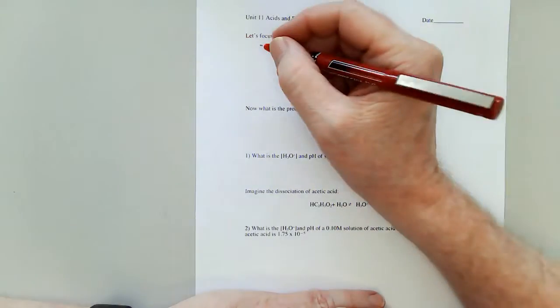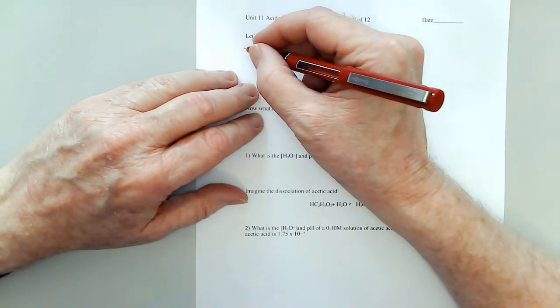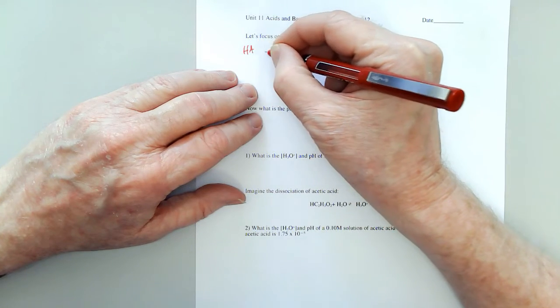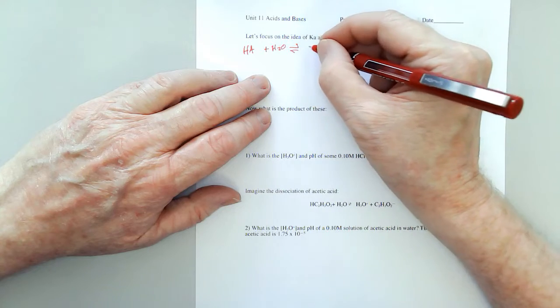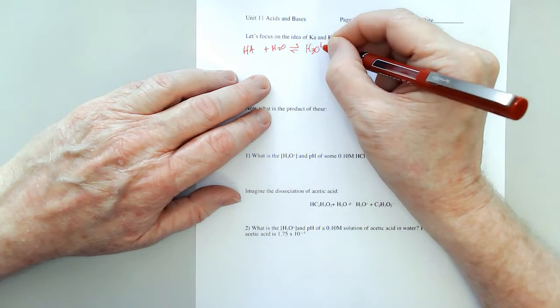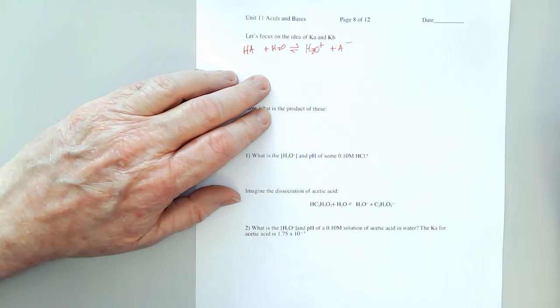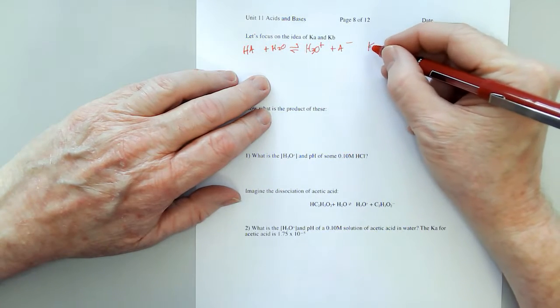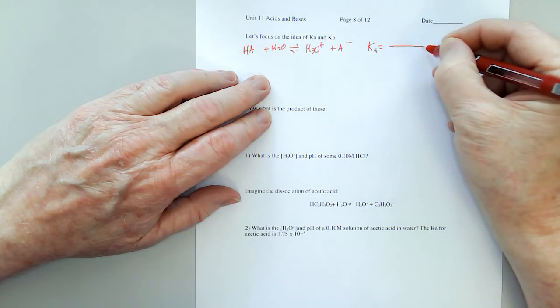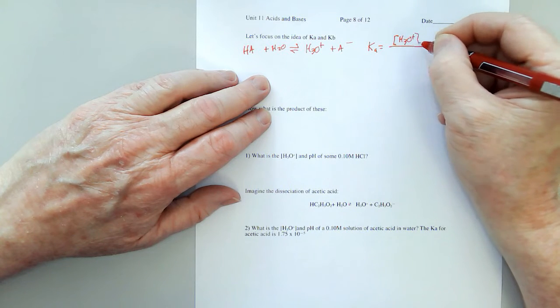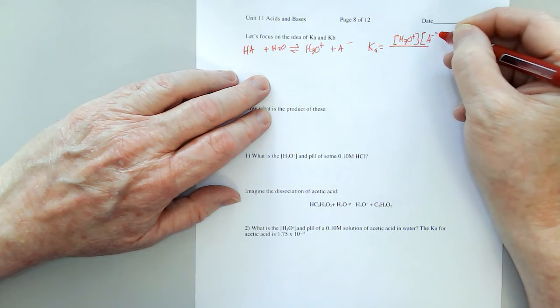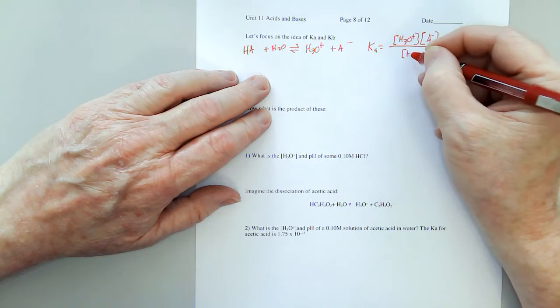Let's imagine that we have any generic acid, we'll call it HA. It reacts with water, dissociates, forming H3O plus and A minus. Ka can be written. It's going to be the concentration of H3O plus times A minus divided by HA.